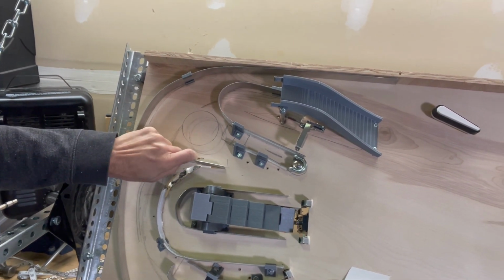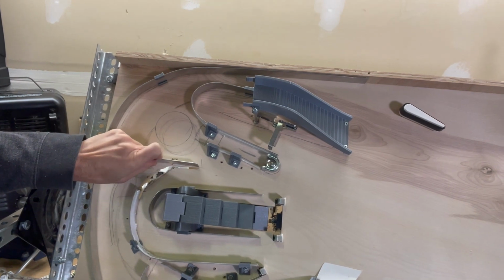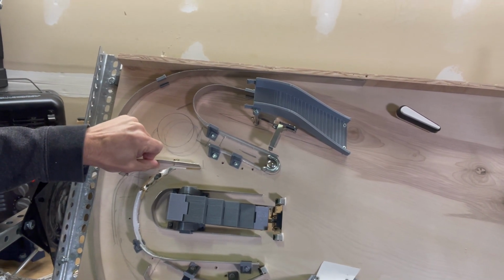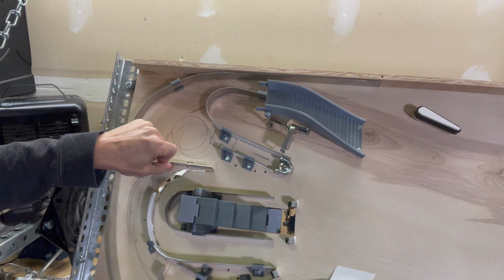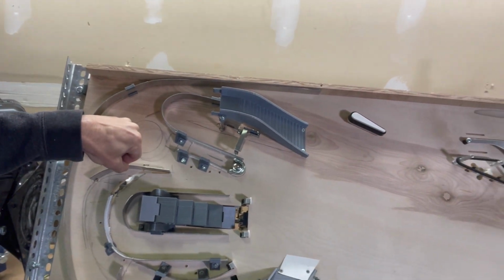Now it does have a little bit of a ricochet here. It's not quite as smooth and flowy as when the diverter is up, but it was working very consistently for me. So that's what we're going for today.